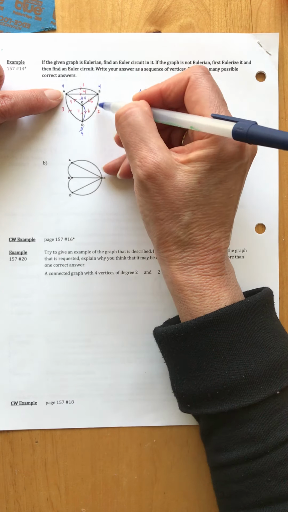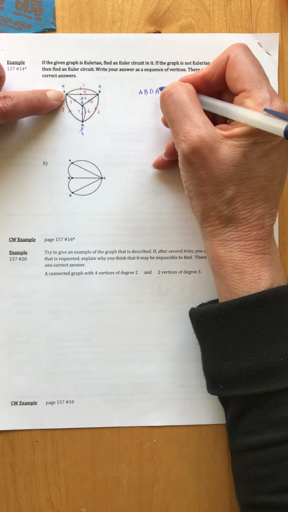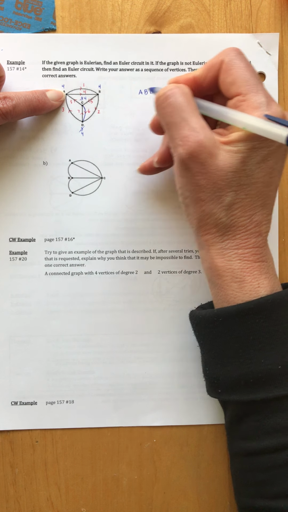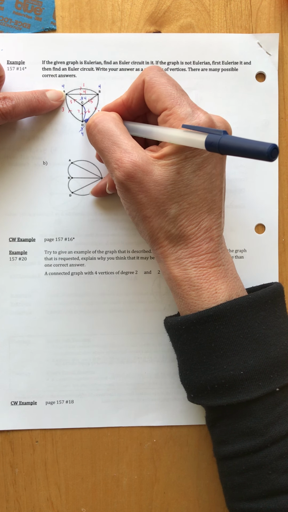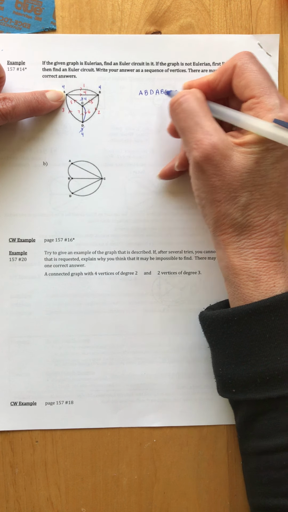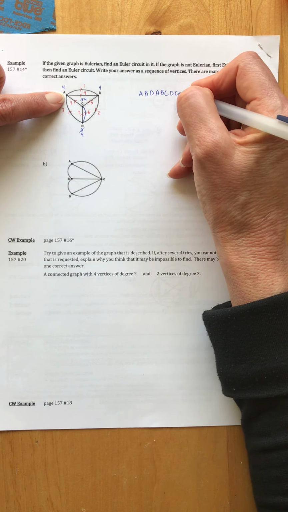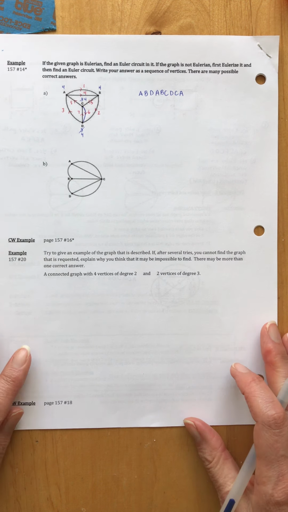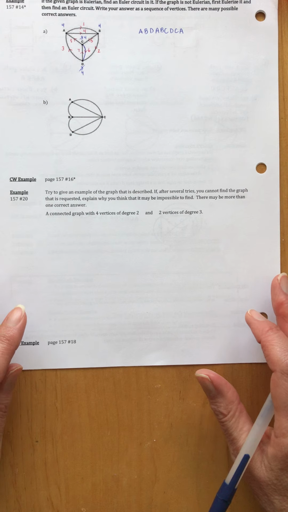If you recall, we went around the outside. Then we need to go here to B, and then here to C. And then down to D, and then up to C, and then over to A. Okay, so that's it. That's all we have to do for that one. So let's move on to the next one.